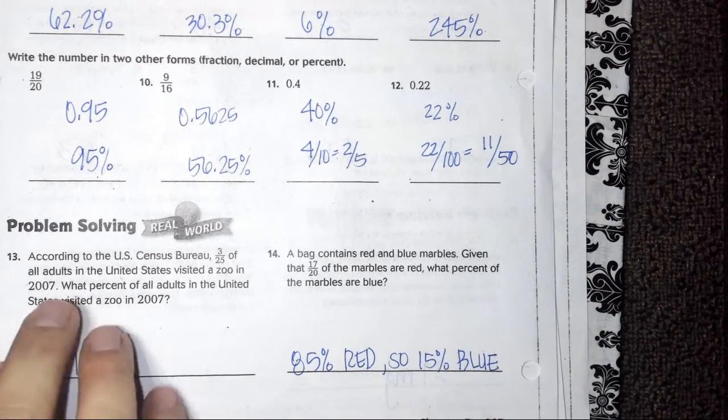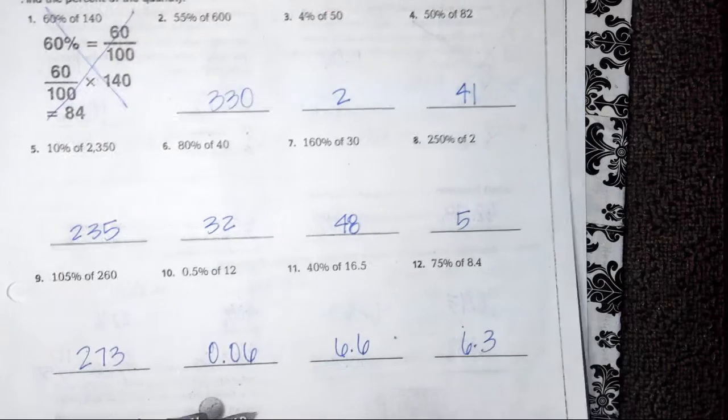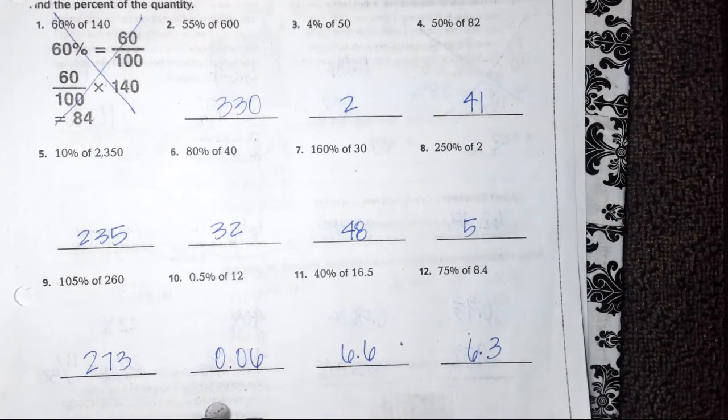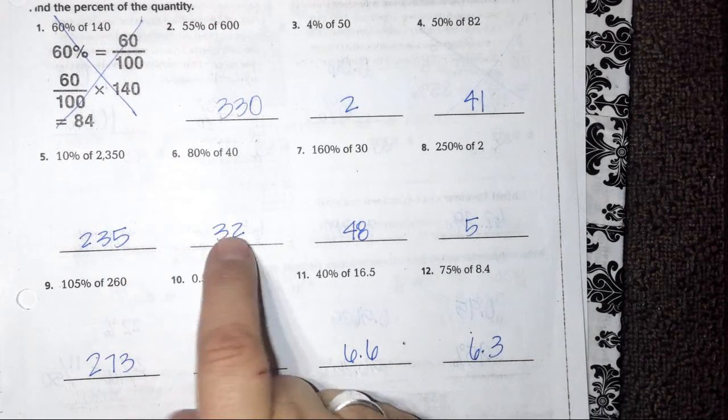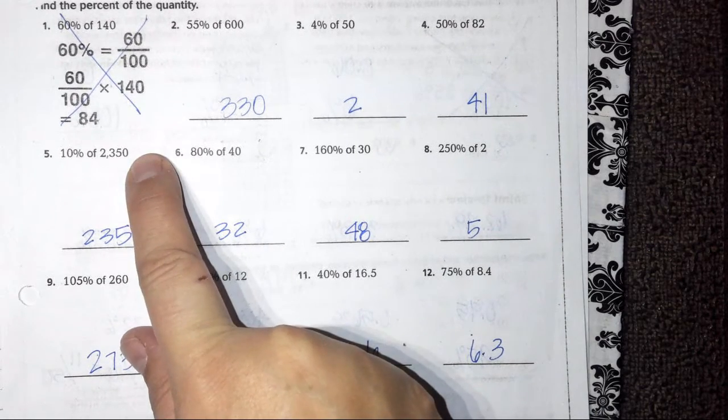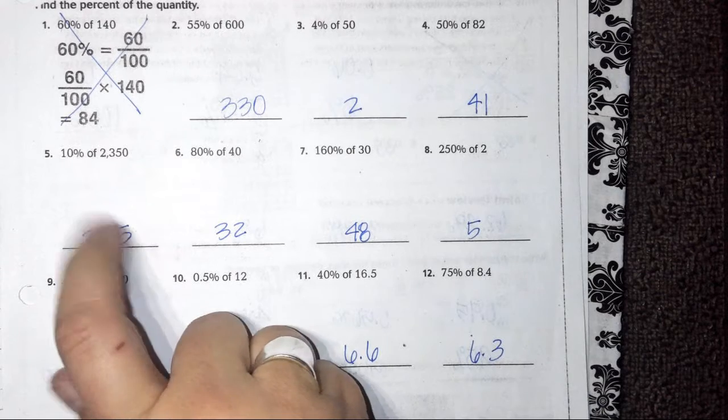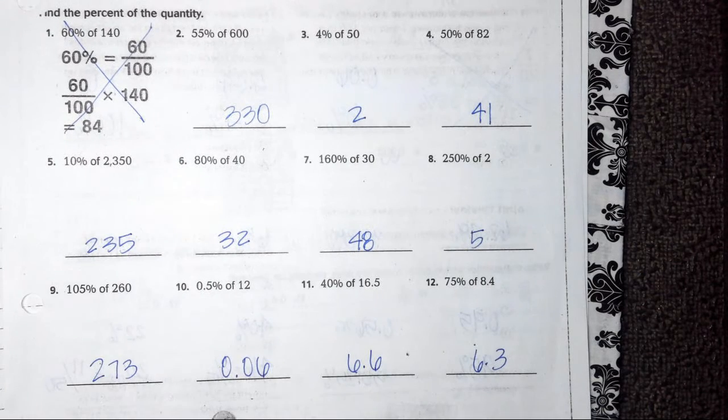All right, look on the back real quick. Percent of a number. Now, one thing I noticed yesterday, we were trying to put a percent sign after these numbers. These are not percentages. Your percentage is right here. 235 represents 10% of 2,350. These are just numbers. They're a portion of that larger number. It is what represents that percentage, but they are not a percentage themselves.